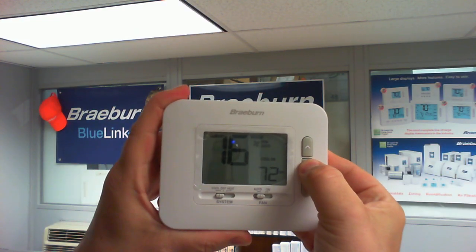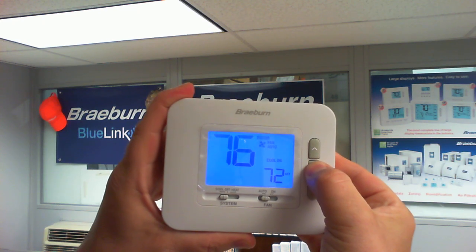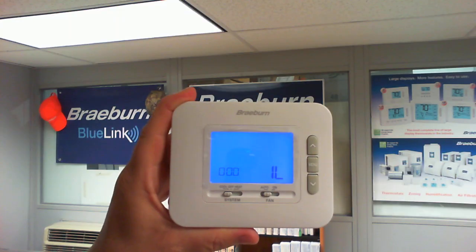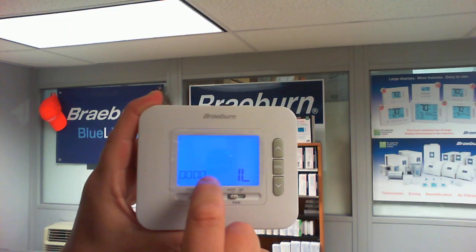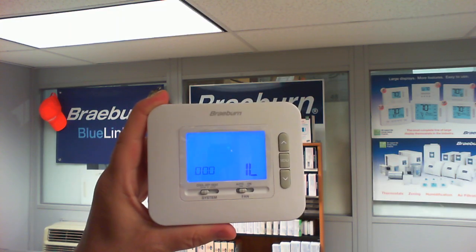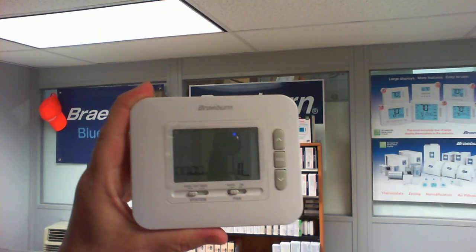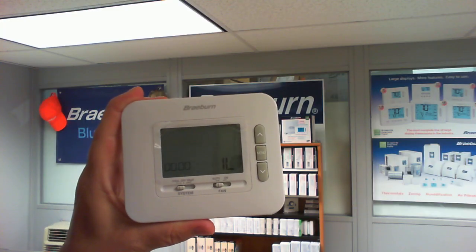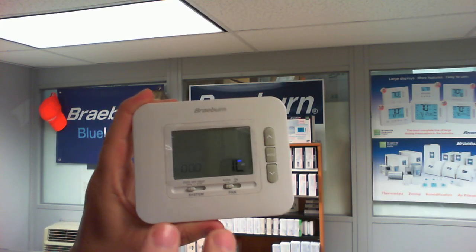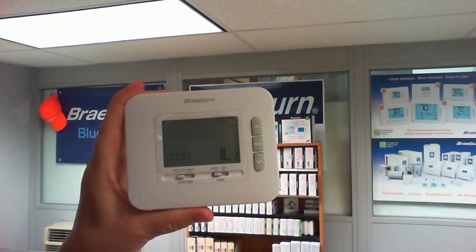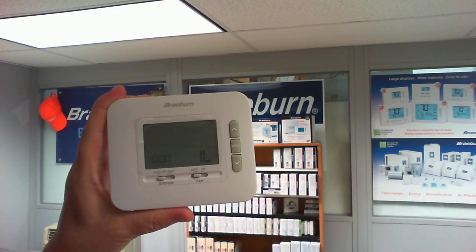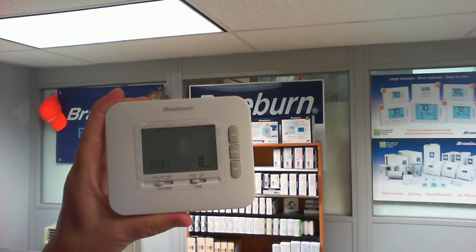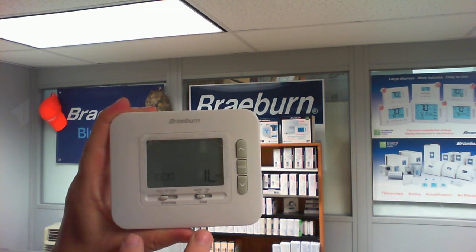If you press and hold that menu button to get into the installer menu, it's going to prompt you for that 4-digit code first, and you'll have to put that code in before you can get back into the menu and make any temperature limit changes. So this effectively locks out the user, and they will be stuck with those limits that you had put in, maybe as a landlord or a property manager, or for whatever reason you want to lock out your temperatures. This is how you do this.